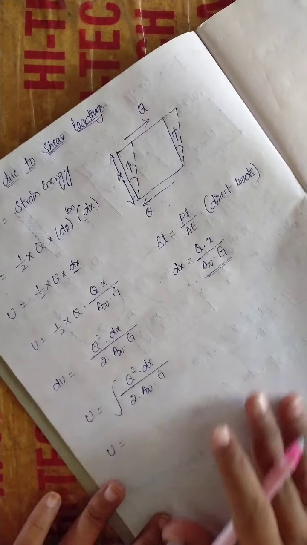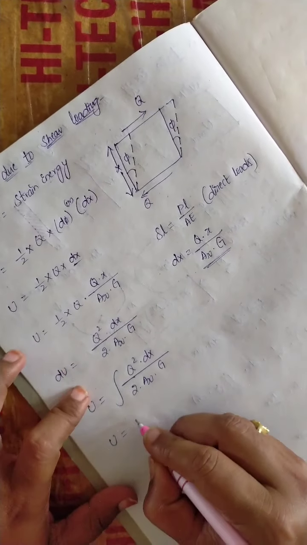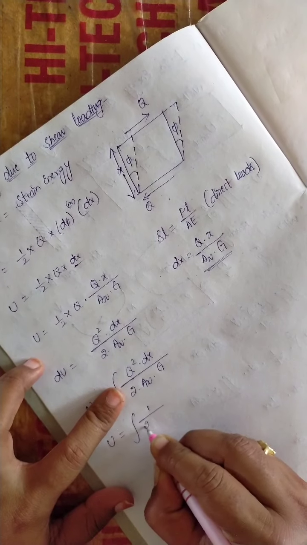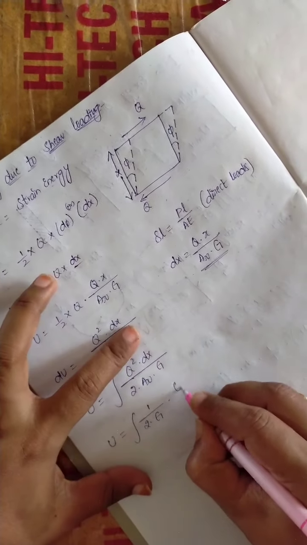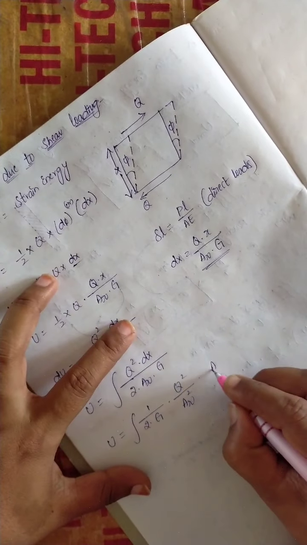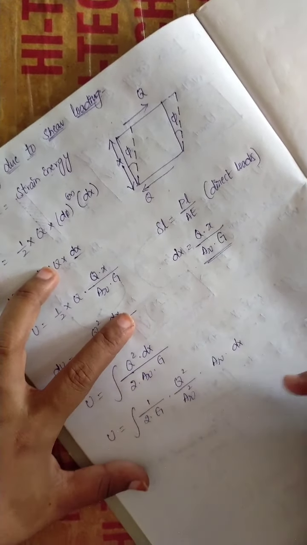The same thing here also we are going to do. That means integration of 1 by 2G as it is, and Q square by AR square into AR into dx.